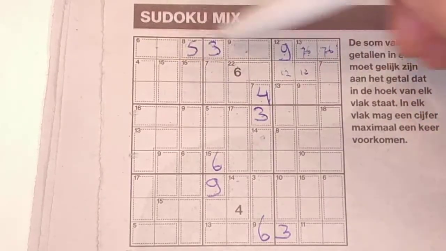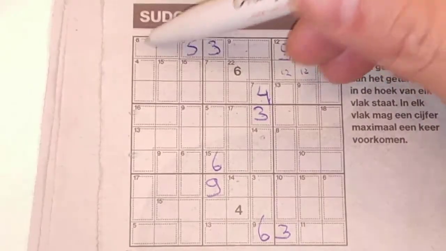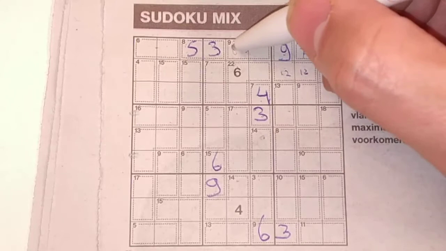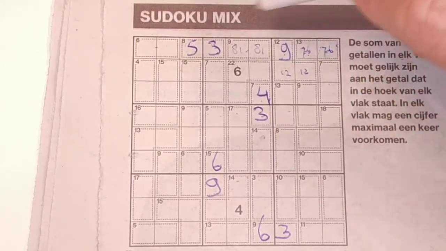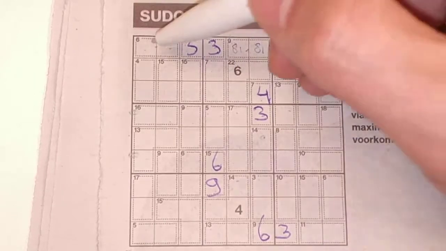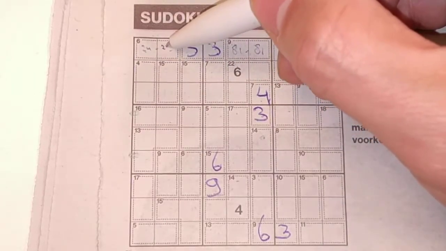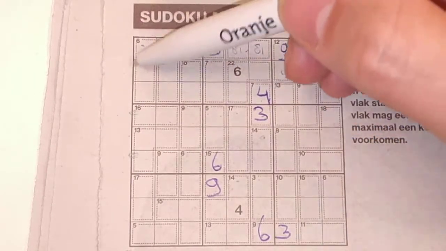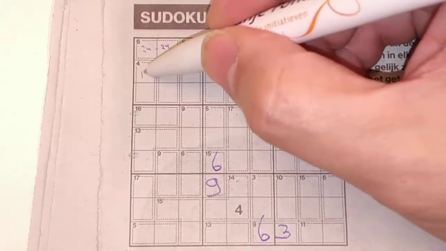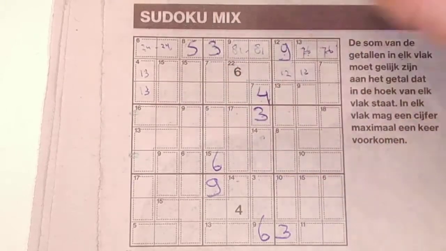We have two boxes left in this row, the box of 6 and the box of 9. The box of 9 should be the 8 plus 1. And the other box of 6 should be 2 plus 4. We have here also a box of 4. This should be 1 plus 3.